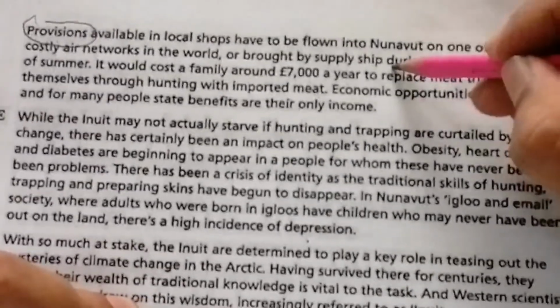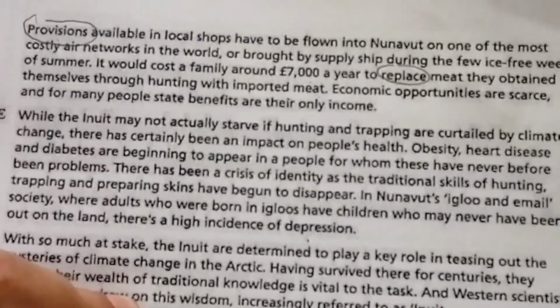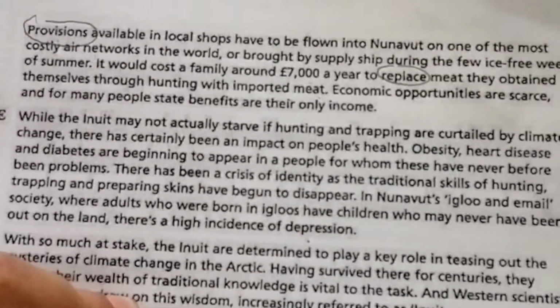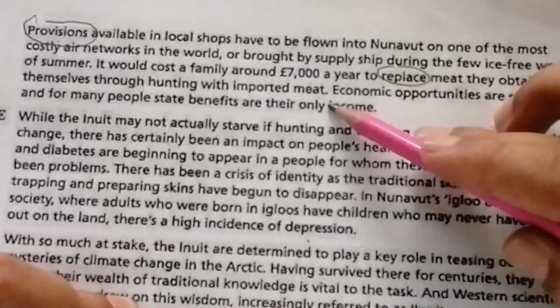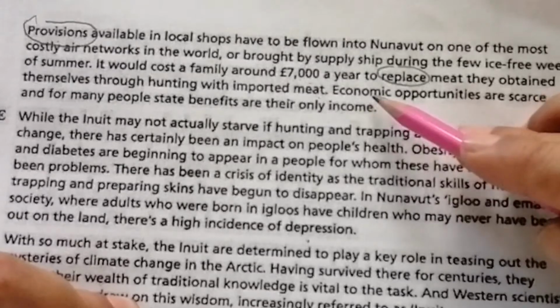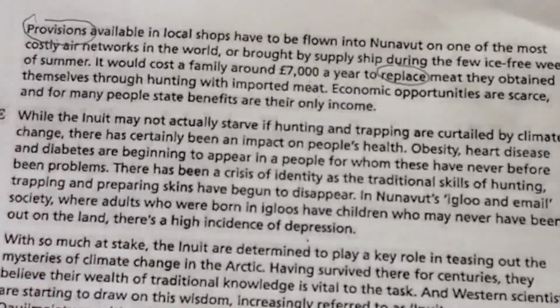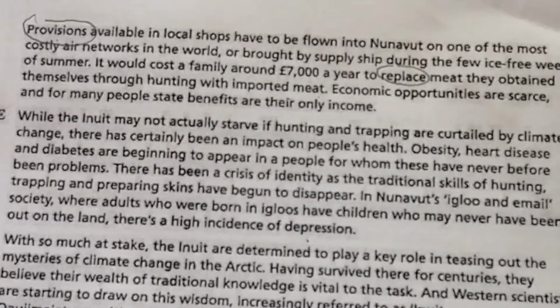So the word replace is very important in these lines: this imported meat is actually the replacement of the meat which they used to get through hunting. So in these lines we have read about the food supplies.